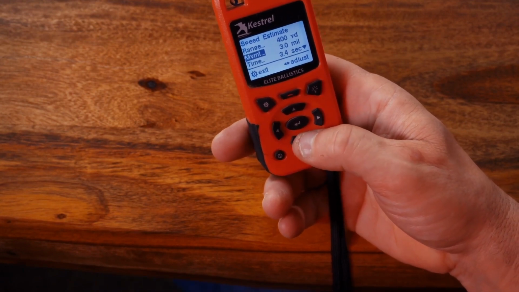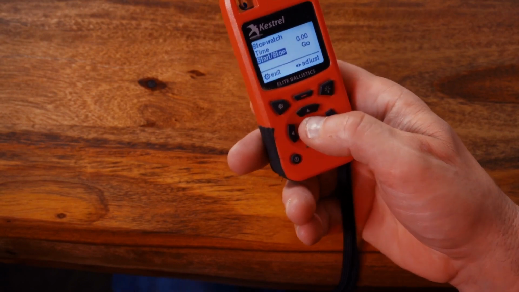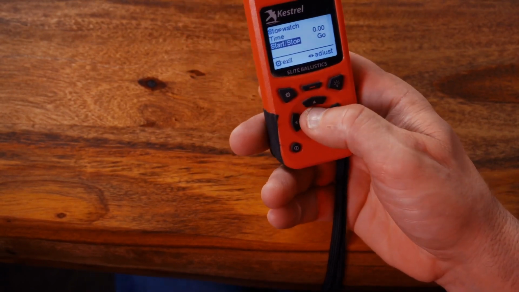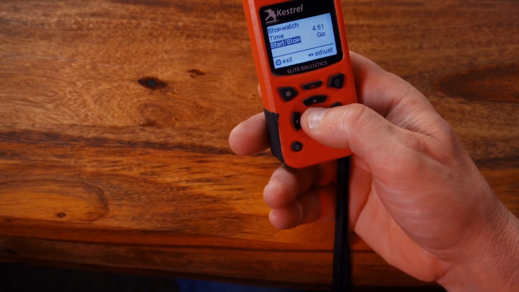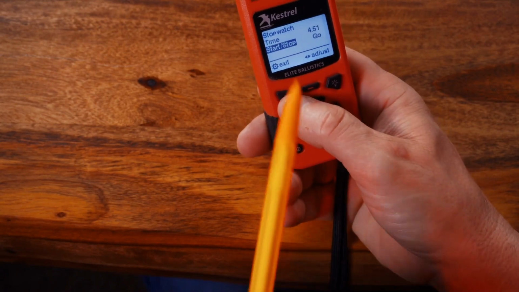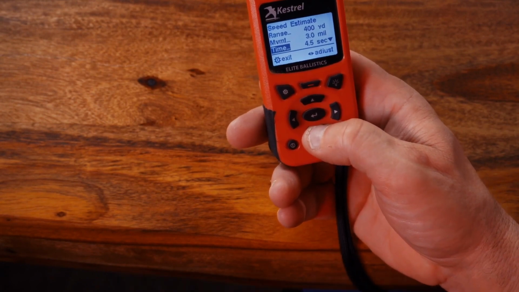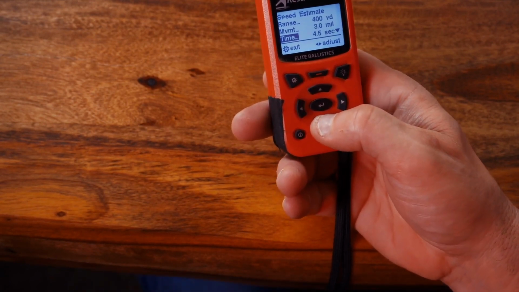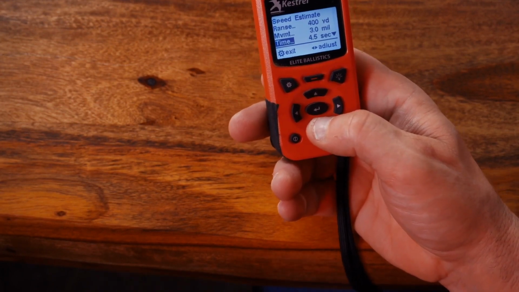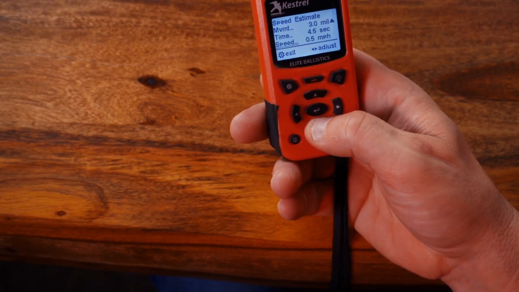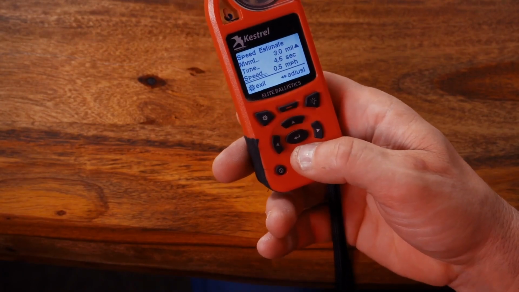Once I come down and I hit time, I can wait until that first target pops, and I hit start, and I let it run, and when it gets to the other target board, I hit stop. It ran for 4.5 seconds, and once I go out, it'll tell me exactly what the lead is to shoot that target at that range, at that target speed, in these atmospheric conditions, and everything will match up. And I will show you in a little bit where to find that lead, because there's only one spot that I know of where you can find it.